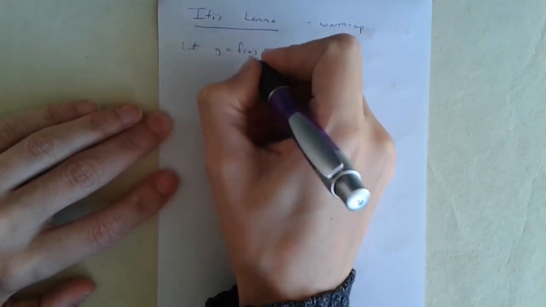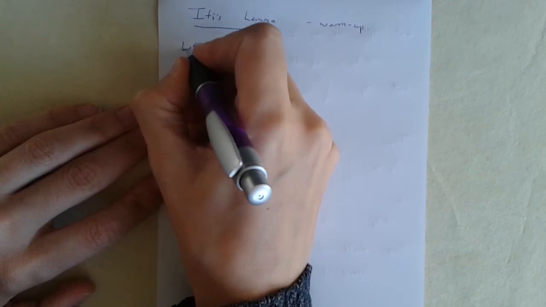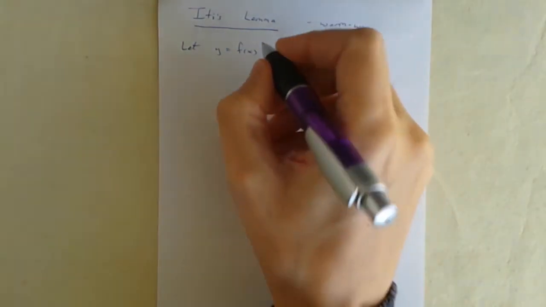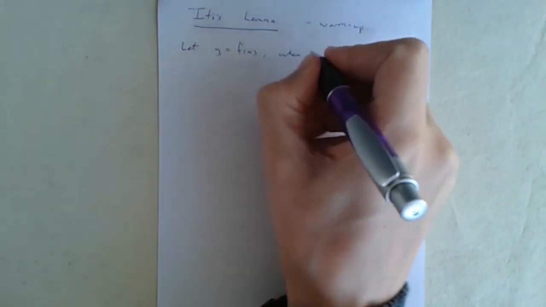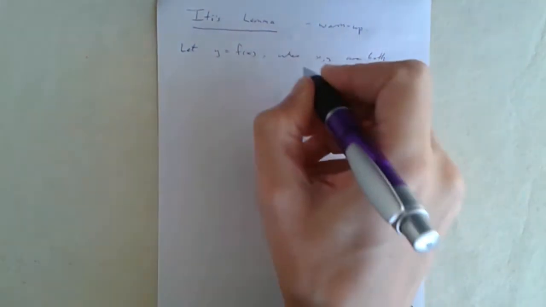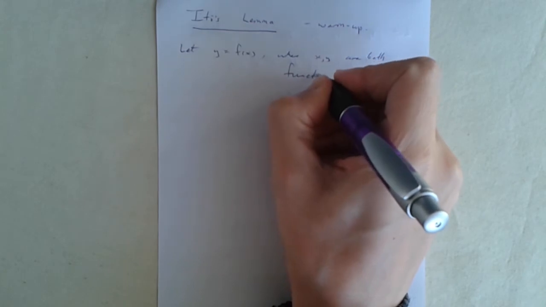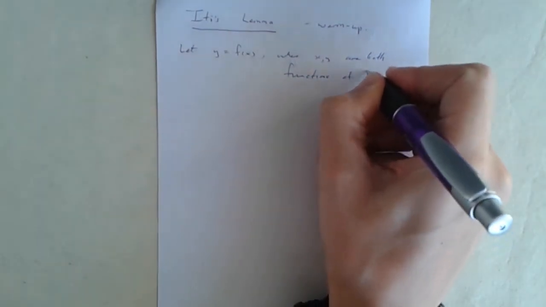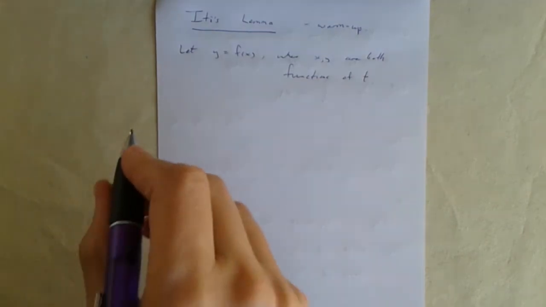So in the very simplest form, let's say that y equals f of x, where y and x are not just variables, but each of them is also a function of another variable. So x and y are both functions of something else, say another variable t.